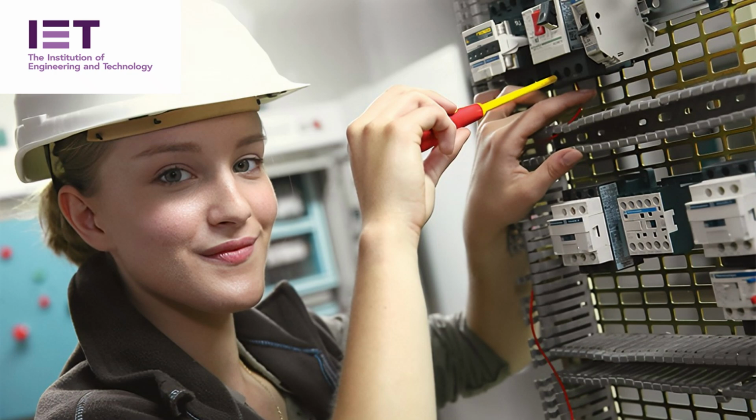Hello, and thank you for joining us in this module where we will look at the steps required to become a chartered engineer with the IET. We'll look at the steps presented in a flowchart.